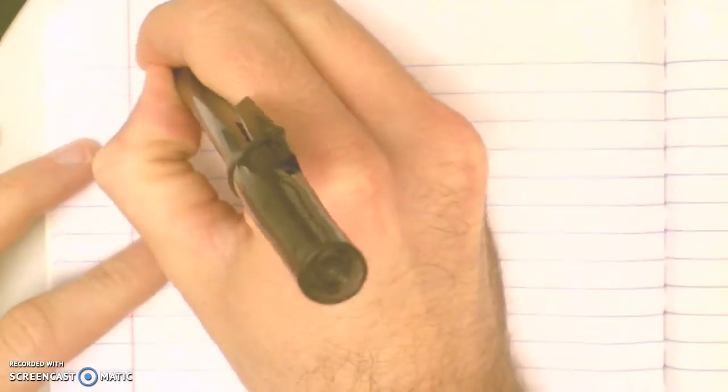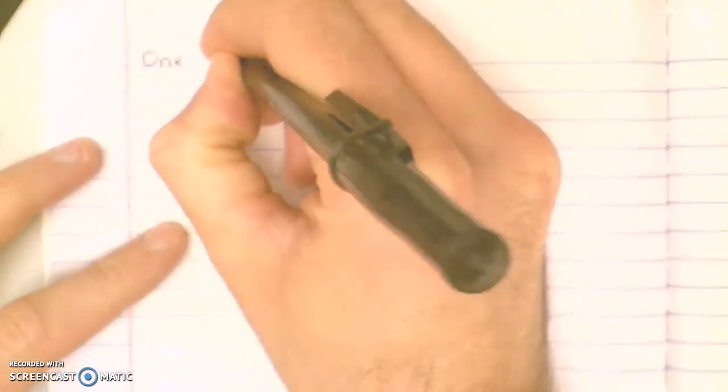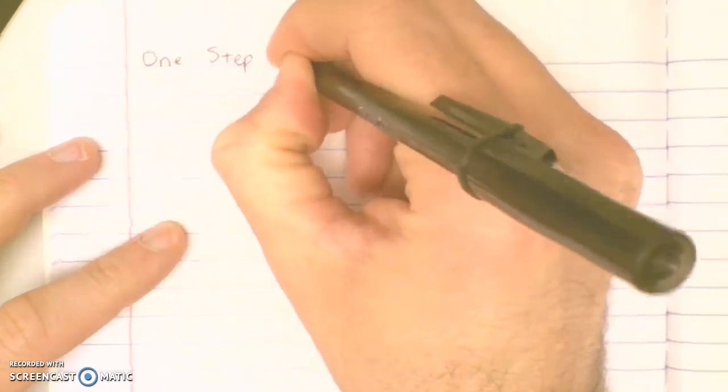Now that we've worked on simplifying expressions, we can start moving on to the next topic, which is solving equations. Today we're just going to take a look at one-step equations, and in particular some simple addition and subtraction. So you can put today's date, and then title your notes one-step equations.